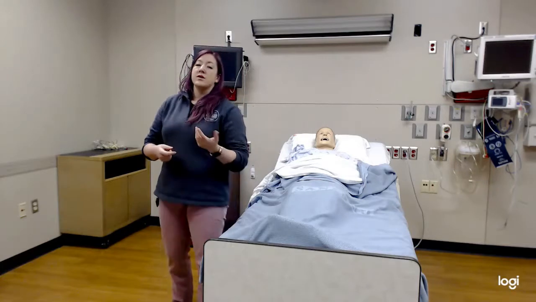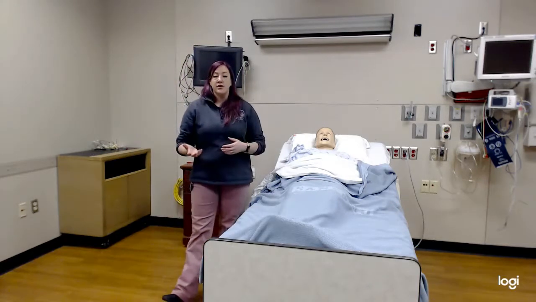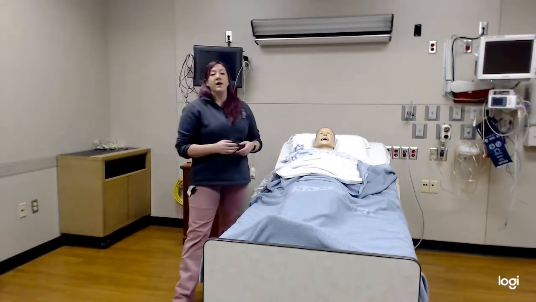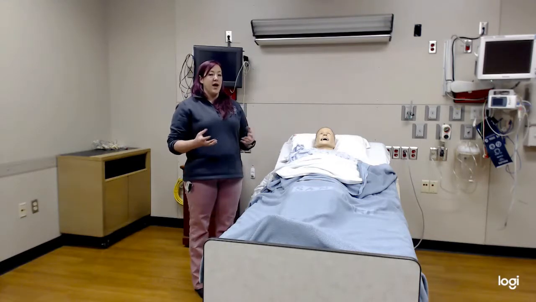And then you'll go into your SAMPLE. S is other signs and symptoms. What I like to do myself is this is where I ask for my pertinent negatives, the pertinent positives. So things that either point me to a condition or point me away from a condition. And I do basically a verbal head to toe in my patients that are medical.